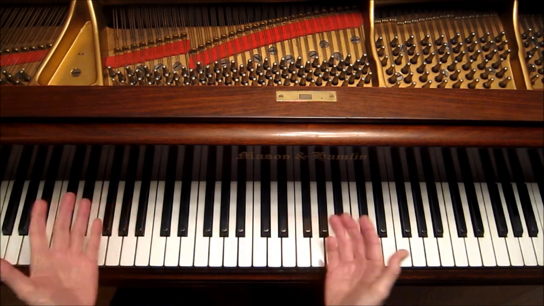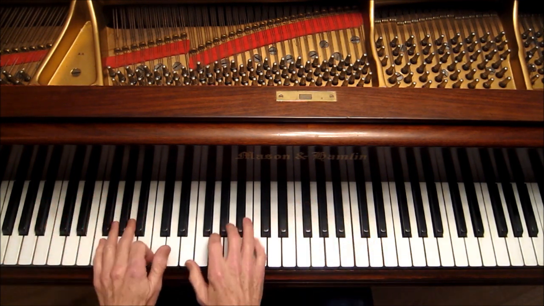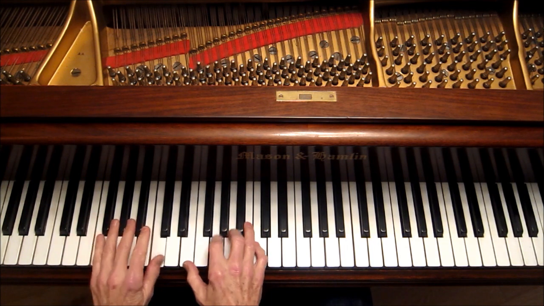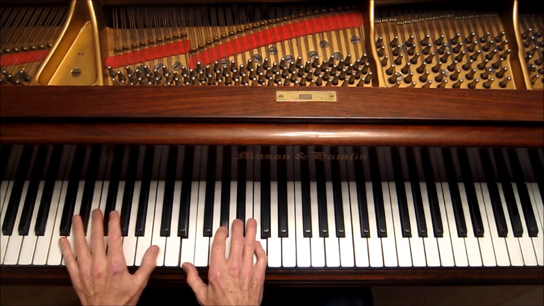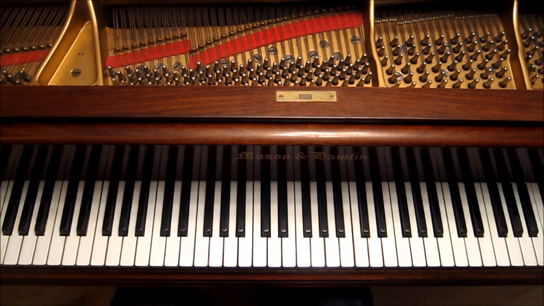There's no set way to do the vamp, however you feel it. Could be this. But it's a repeating pattern like that. So that's an important one, and you'll see that used a lot in Latin music and contemporary pop music.